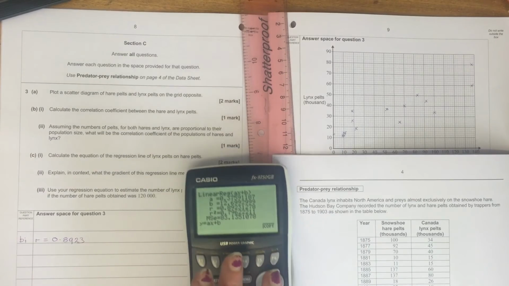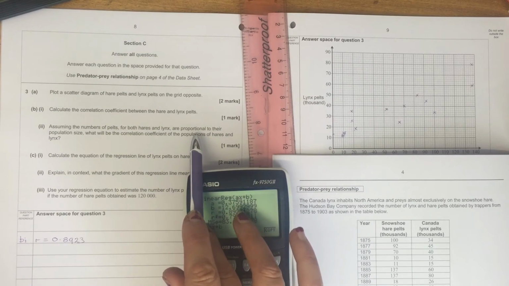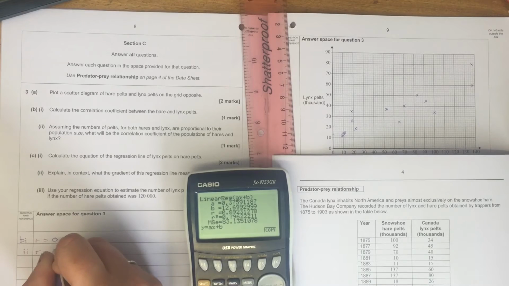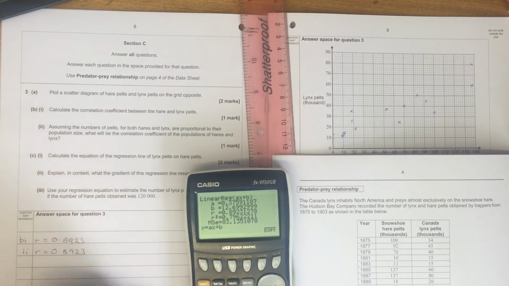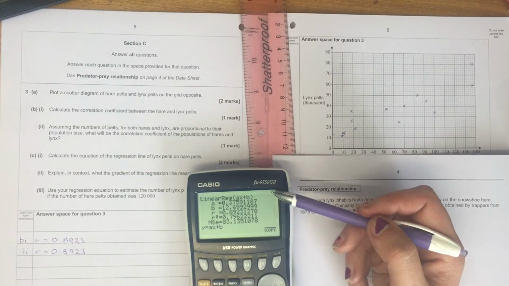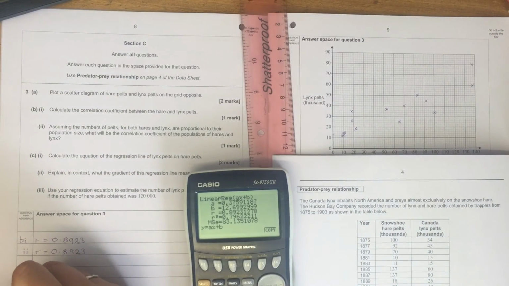Now it tells us that it's proportional to the population size. If it's proportional, then its value of r is going to be exactly the same. So they are just giving you another mark for writing the same thing twice. Then we're asked to calculate the equation of linear regression. If you've got one of these calculators, you've kind of already just done that. You've got your equation of the line at the bottom.